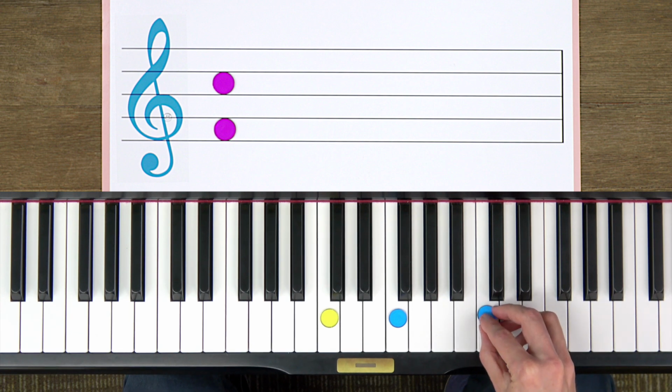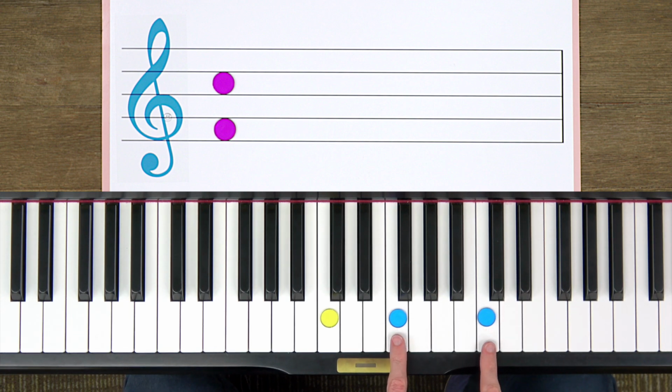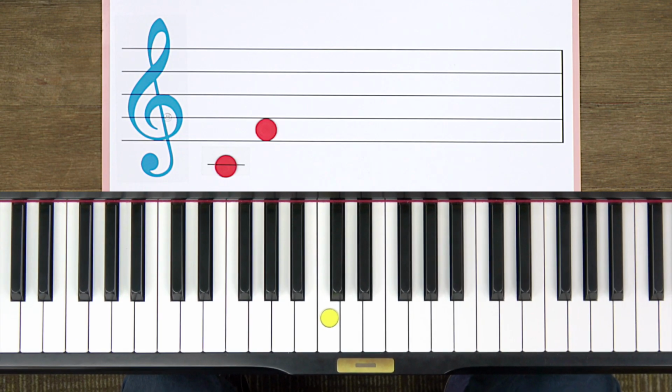If you played these two notes, you're correct. Because it's a fifth, it's an F and a C, and we'd play them together as a harmonic interval. Let's try another one. What interval do you see this time?